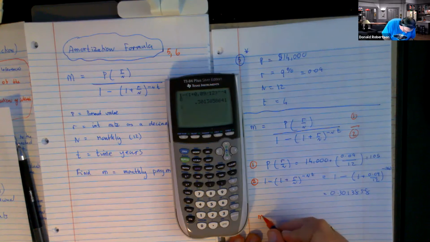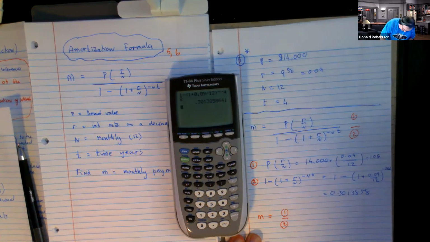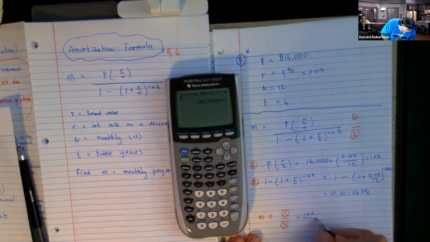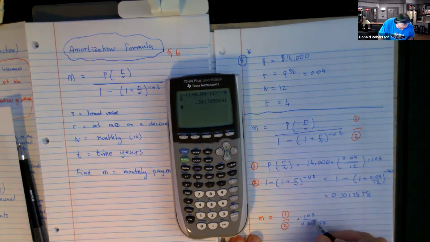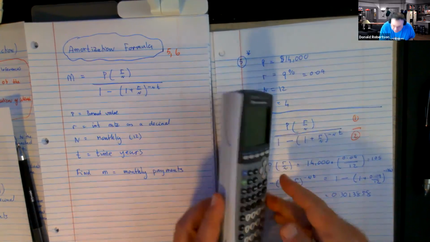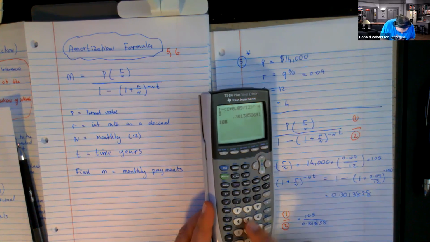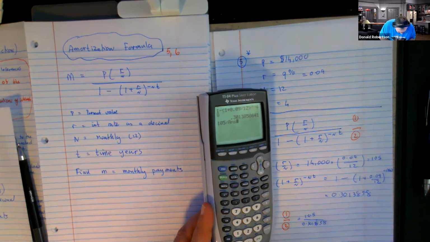So you're going to get M, the guy on top divided by the guy underneath. It is going to be 105 divided by 0.3013858. Now, since that is the last thing I typed in, I can do this shortcut, 105 divided by blue button answer.